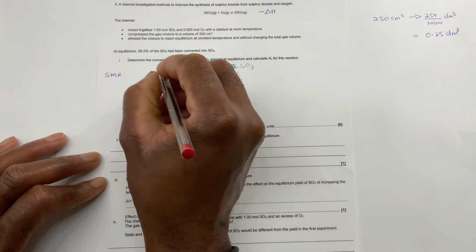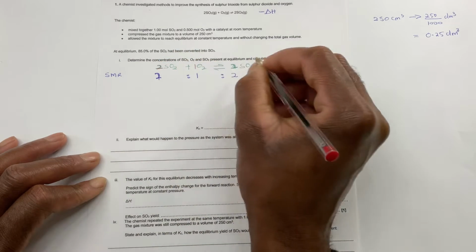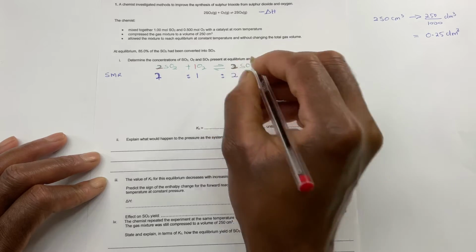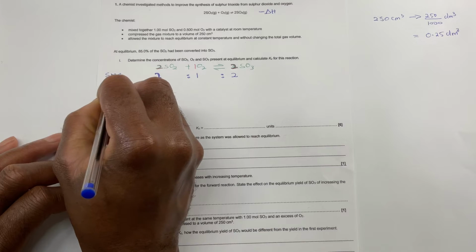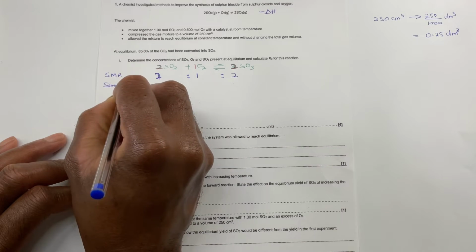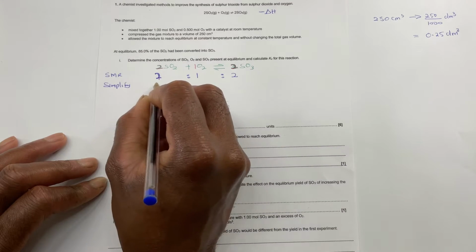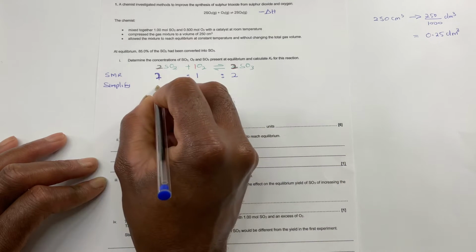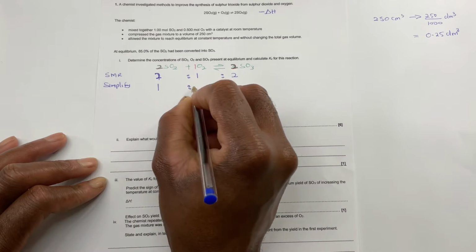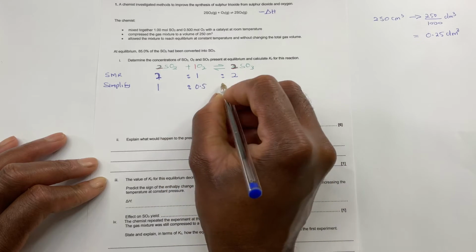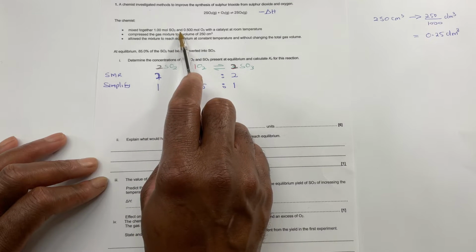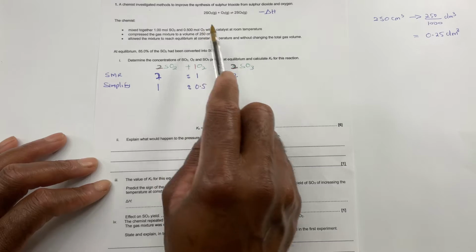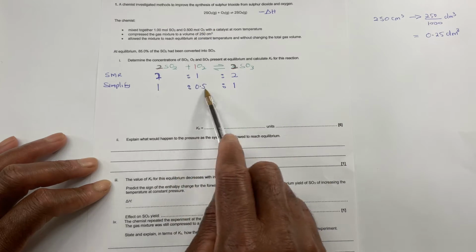Just to remind you, this is 2, this is 1, and that's 2. If we simplify it, I divide everything by 2, I get 1, 0.5, 1. From the question, it did say 1 mole of SO2 and 0.5 mole of O2. So that happens to be the same here.